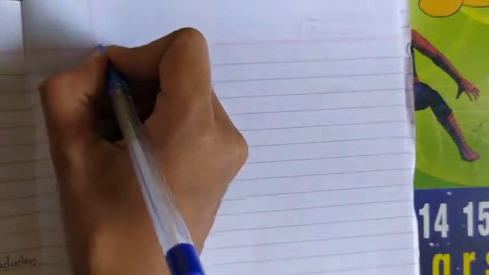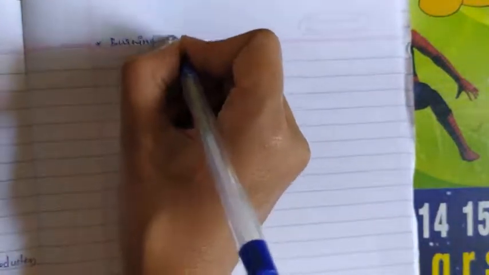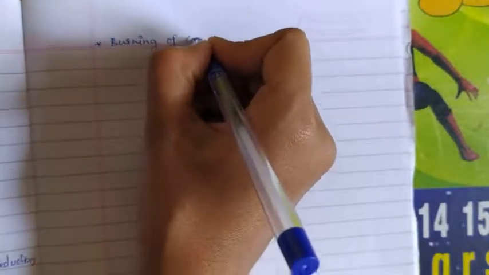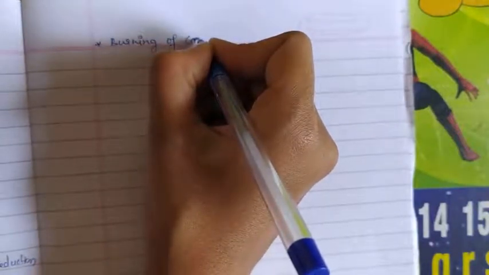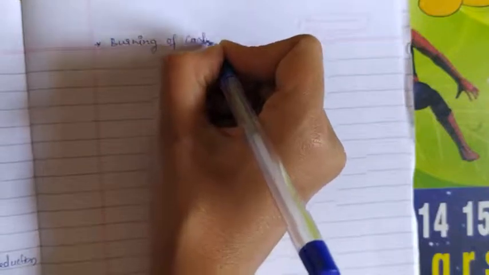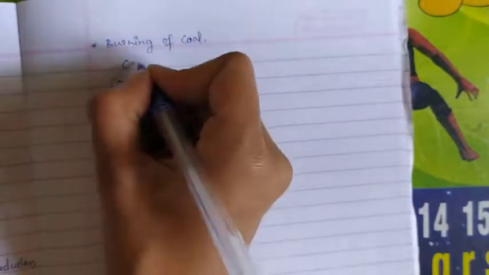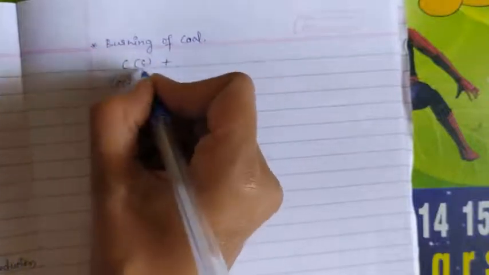Let us see one more example, that is burning of coal. Usually coal contains carbon. It is a solid.